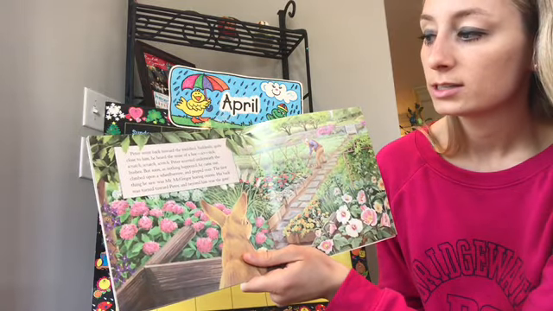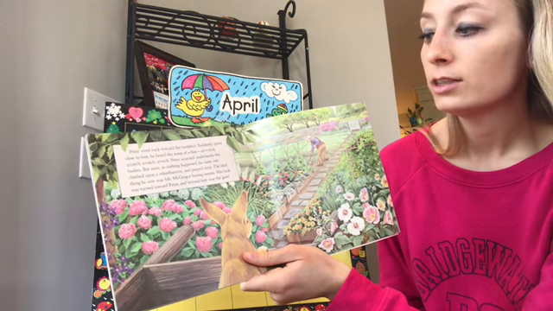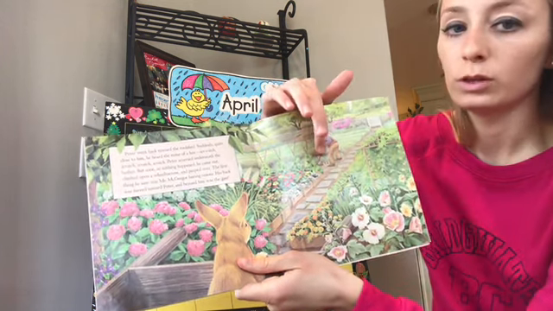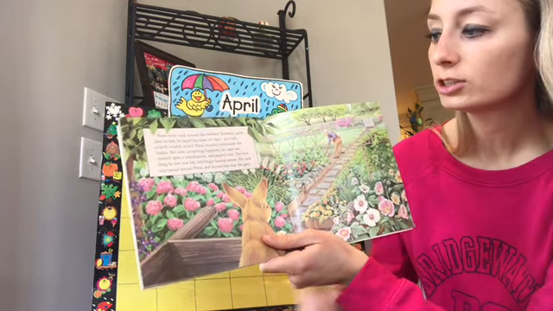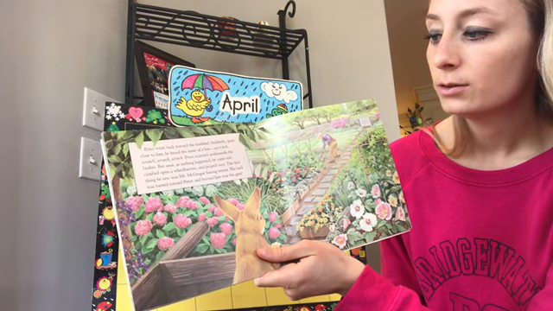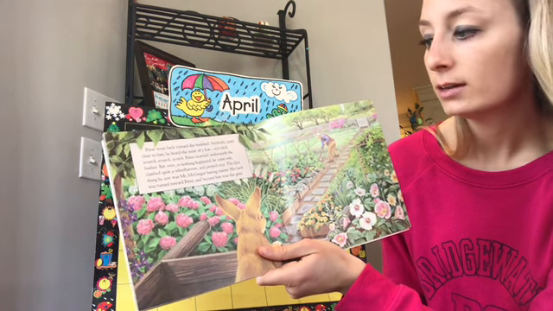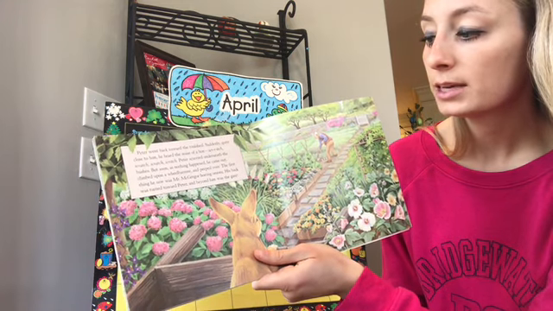Peter went back towards the tool shed. Suddenly, quite close to him, he heard the noise of a hoe. That's a tool you use when you garden. Scritch, scratch, scritch, scratch. Peter scurried underneath the bushes. But soon, as nothing happened, he came out, climbed upon a wheelbarrow, and peeped over.